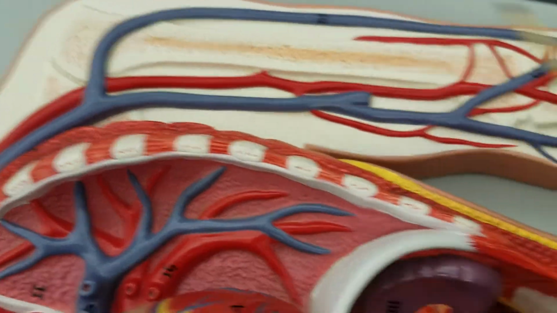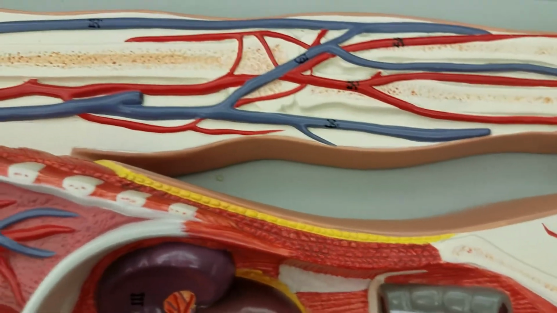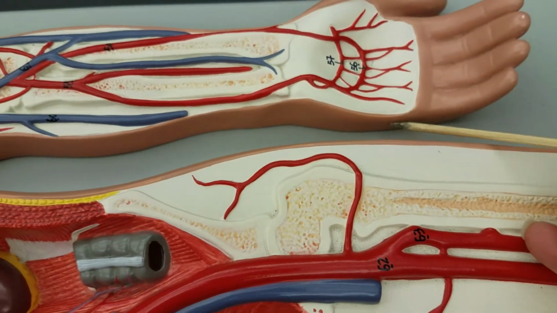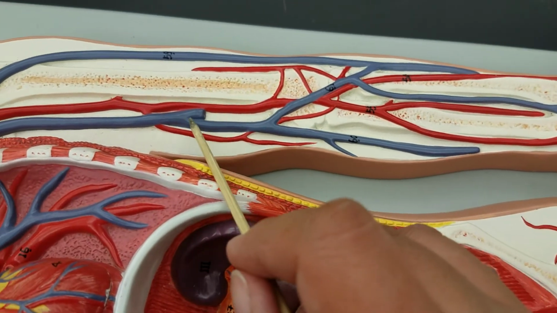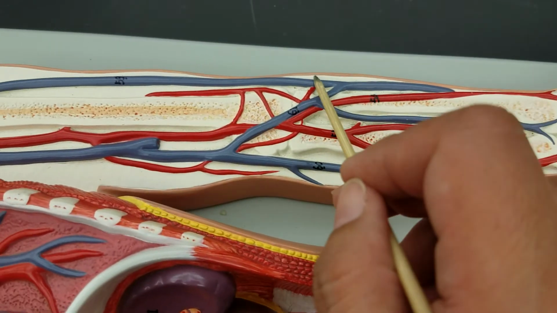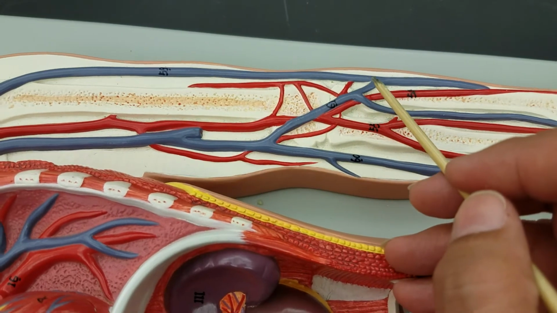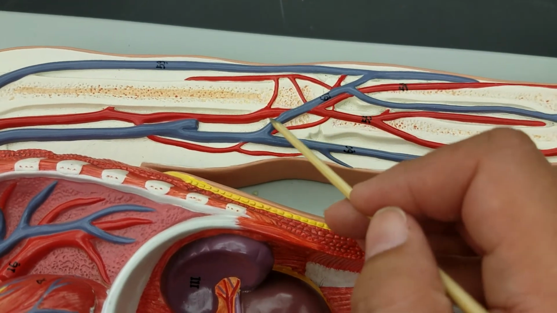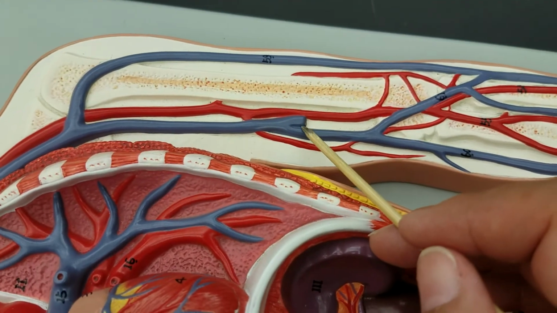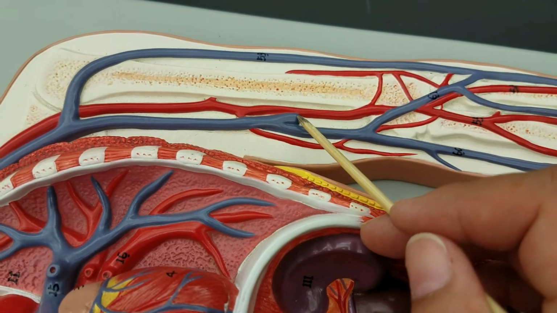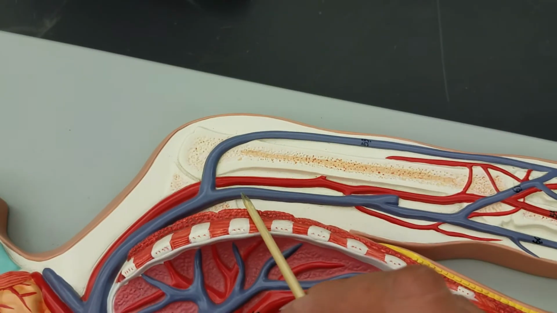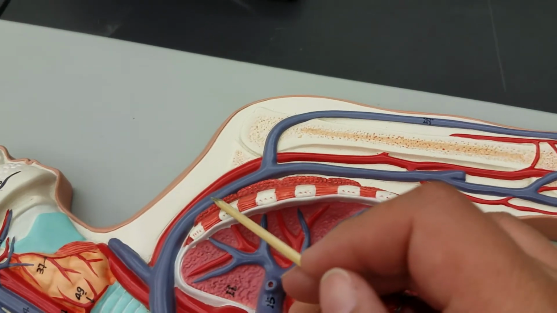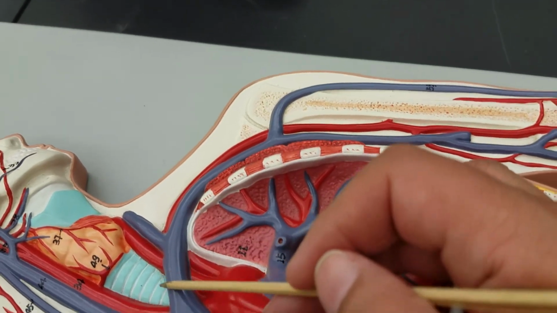So from that dorsal venous network that's on the back of the hand, blood flows into either the basilic vein or the cephalic vein. Blood can also go between the two via this median cubital vein. There's that little nub of the brachial vein. And then up here, we're going to come into our axillary vein, into our subclavian vein.